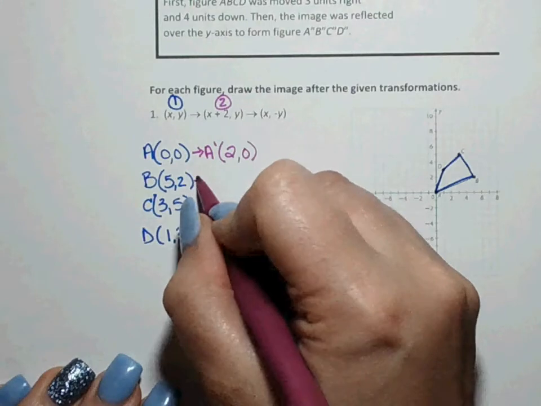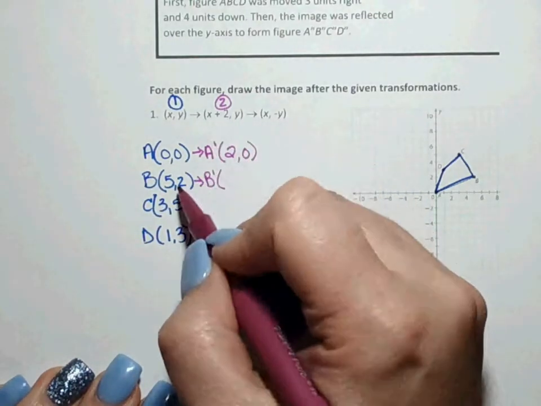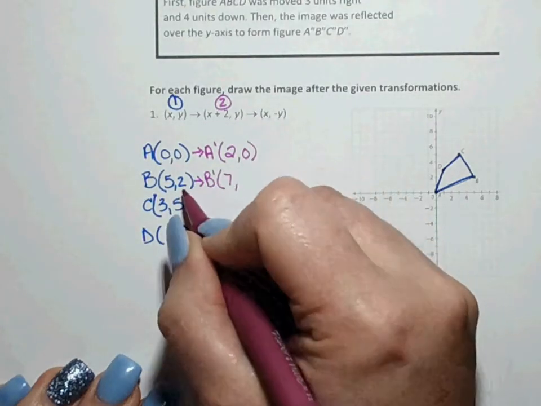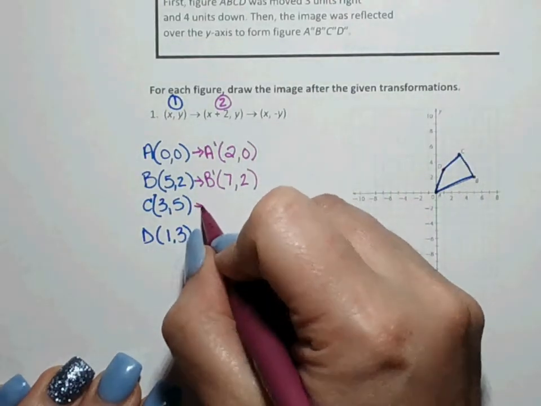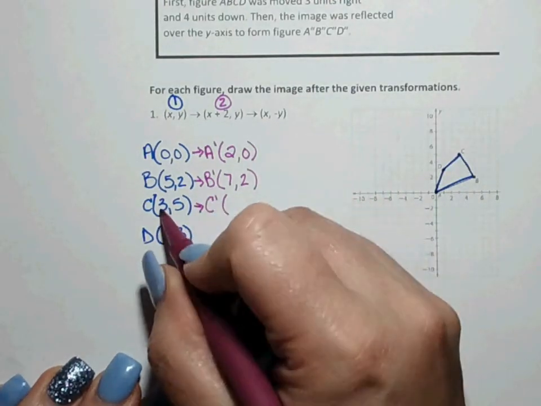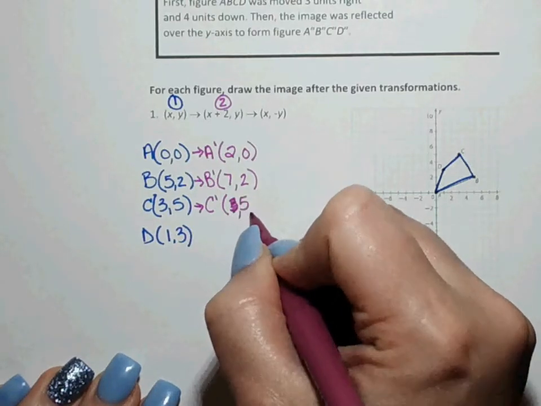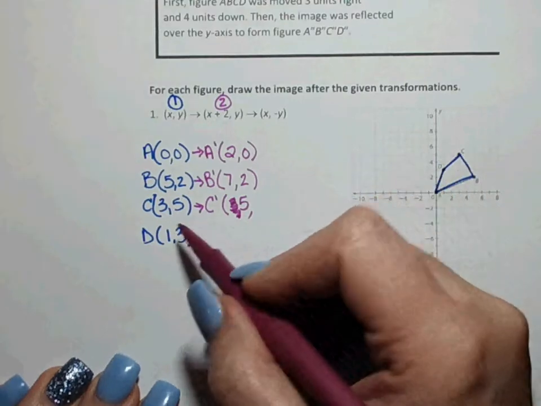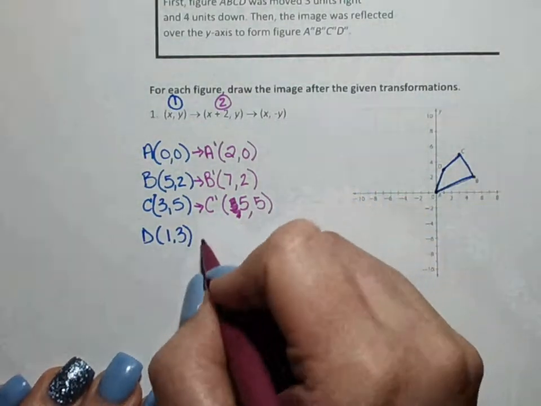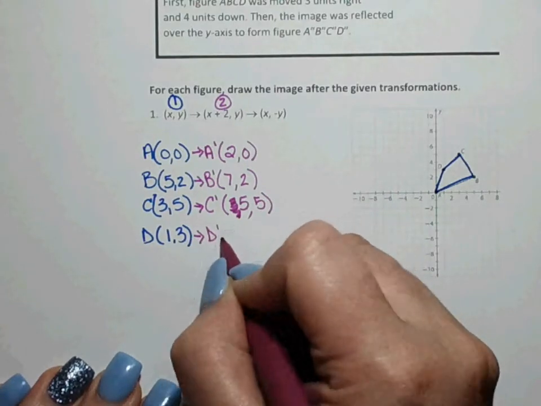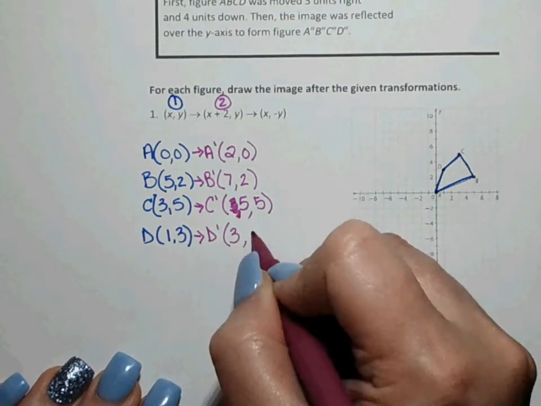Alright, so let's go to B goes to B prime. It says to add 2 to the x value, so 5 plus 2 is 7, and the y value stays the same. So B prime is the point 7, comma 2. Alright, C prime, we're adding 2 to the x value. Oh, sorry about that. And we are going to leave that y value the same. So we get the point 5, 5. And then lastly, for D prime, we're going to add 2. So 1 plus 2 is 3. The y stays the same.